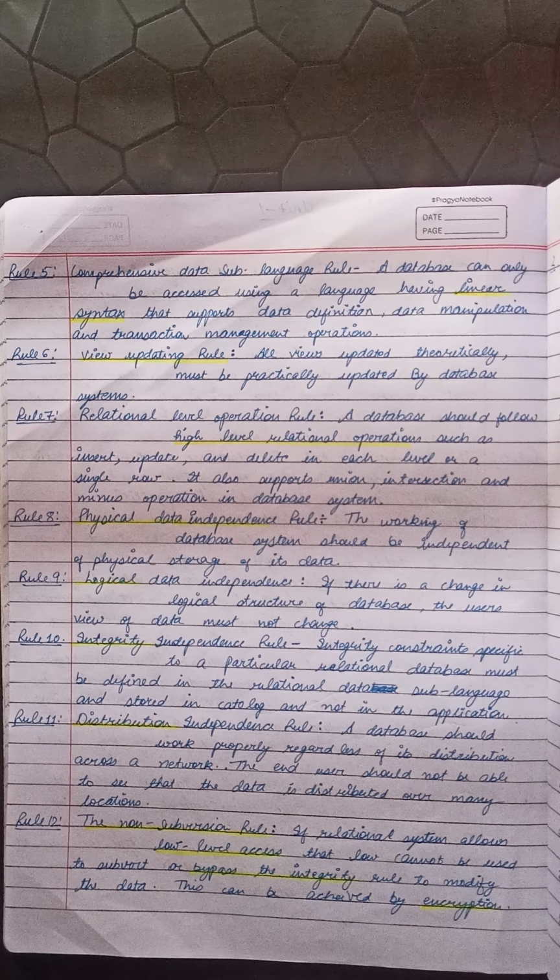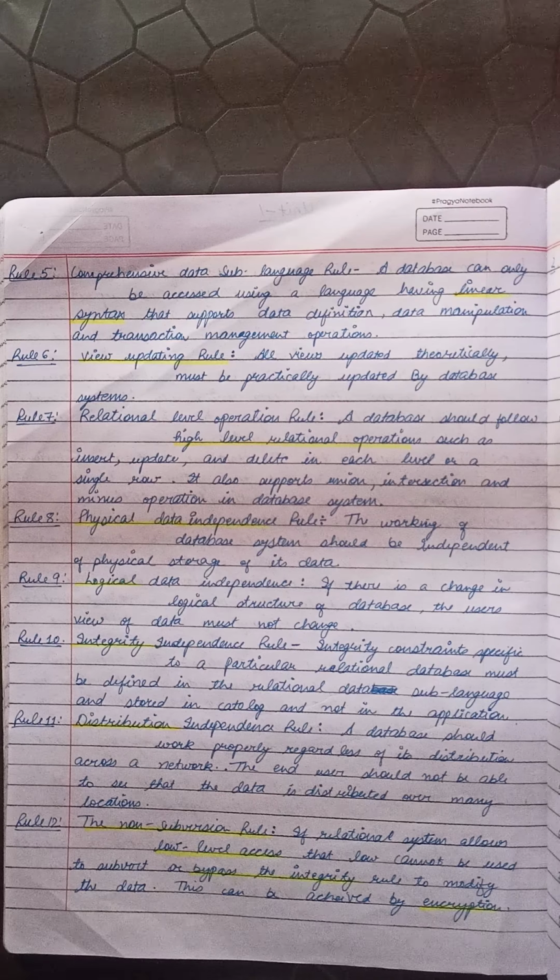Rule 7 says the relational level operation rule. A database should follow high level relational operations such as insert, update, and delete at each level, not just a single row. It also supports union, intersection, and minus operations in the database. Or we can say the RDBMS must support insertion, updating, and deletion at a table level.